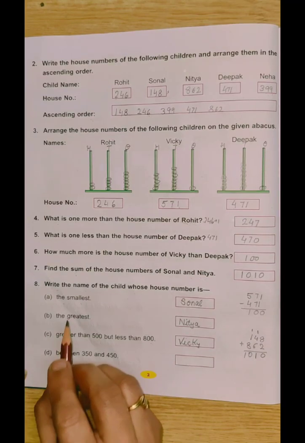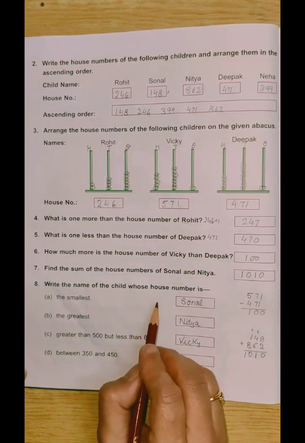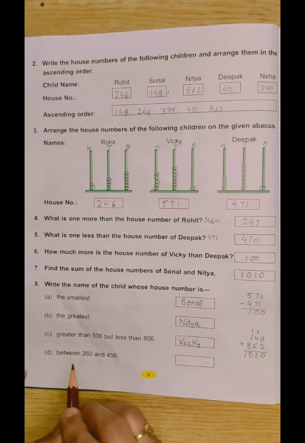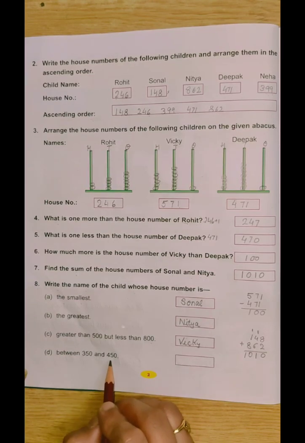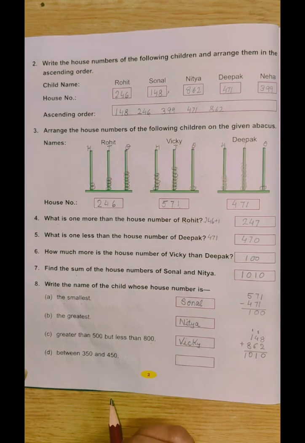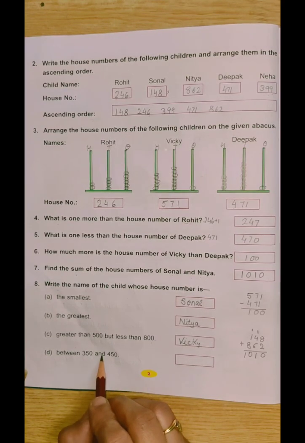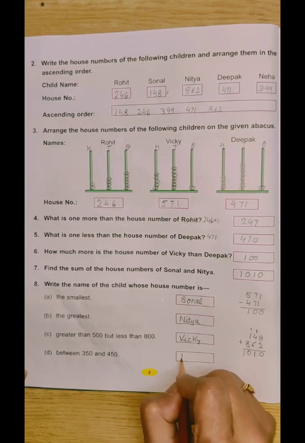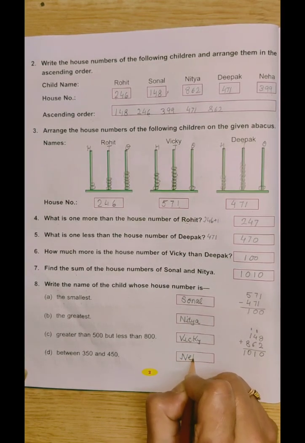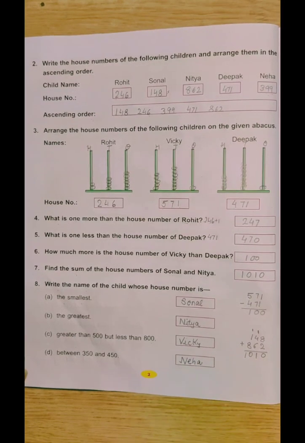Now who is the child whose house number is between 350 and 450? So we have to find the child whose house number is between 350 and 450, and that is Neha's house. So children, do this work very neatly in your book.